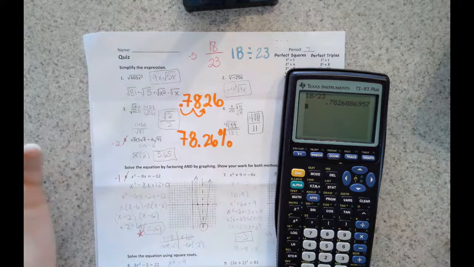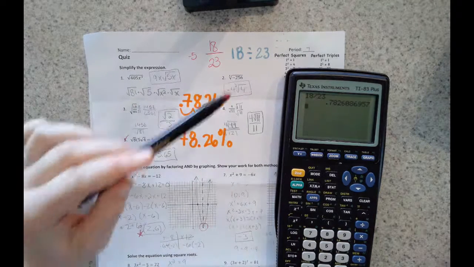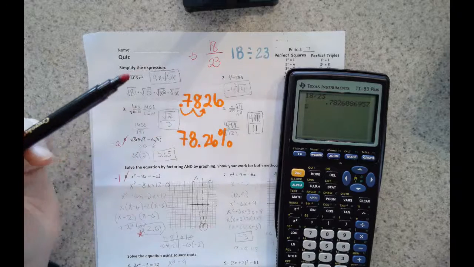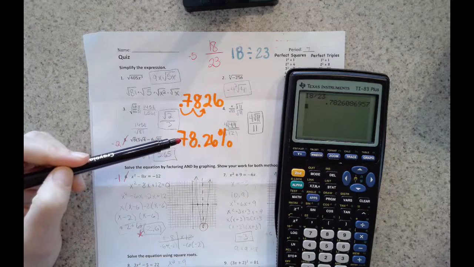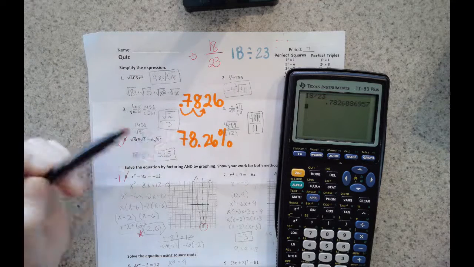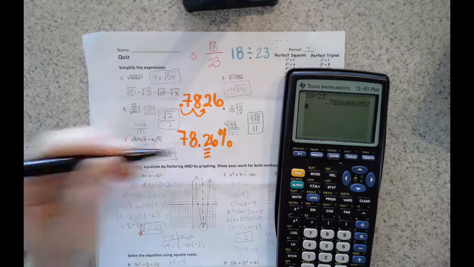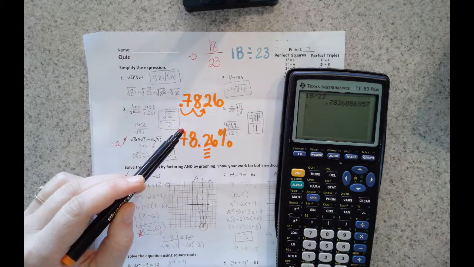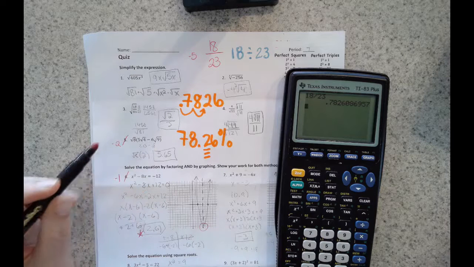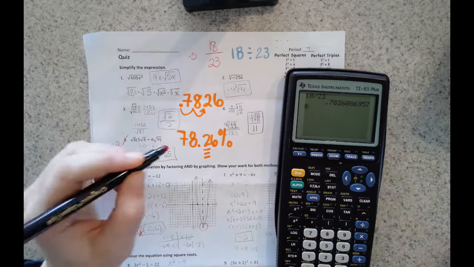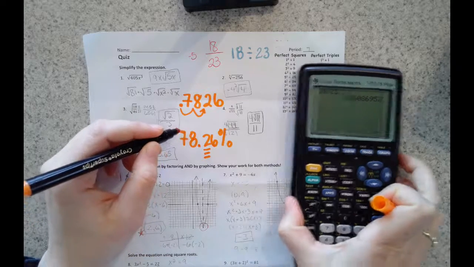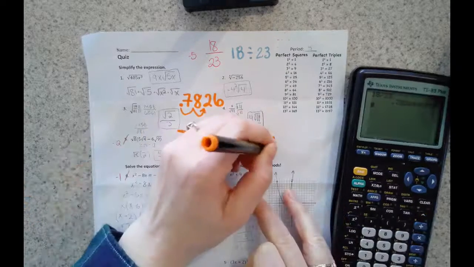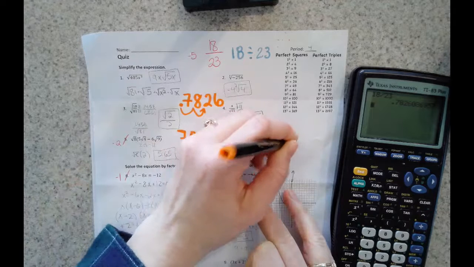Now in the gradebook, if I were to type in this student's score, I always round the percentage to the nearest whole number. So you're going to look at the 2. Is the 2 big enough to round this 78% to a 79%? No. 5 or less, home is best. So this student, officially in the gradebook, scored a 78% on their quiz.